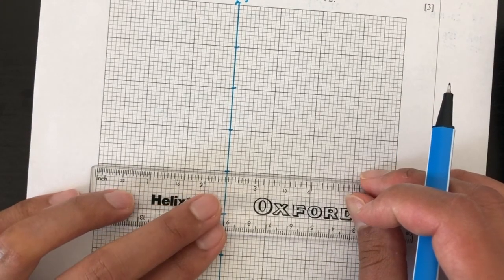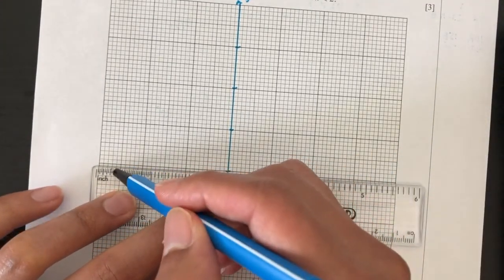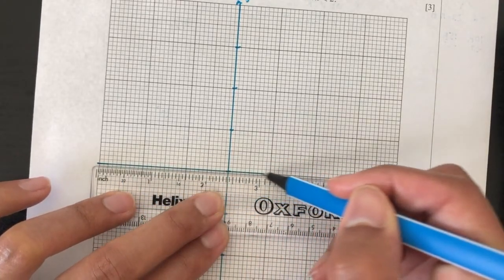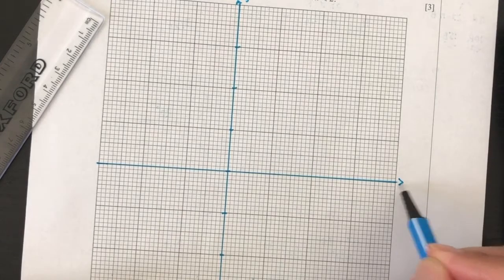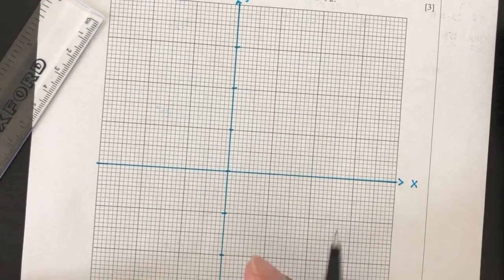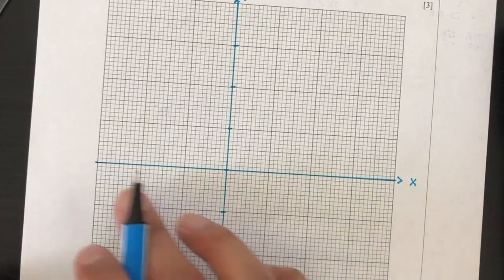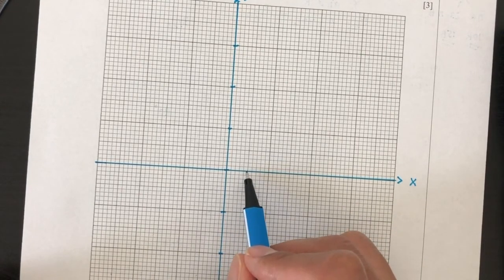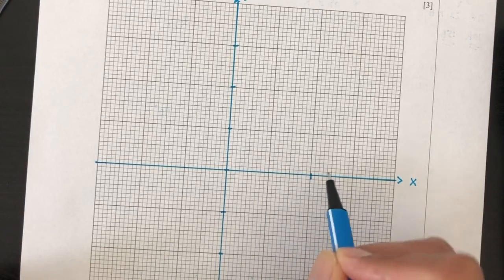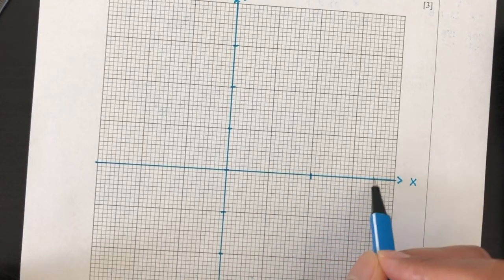So scaling is very important to make your graph take the space of this grid. So it is important that you know where you're drawing your curve. That's why we have to measure and everything. X will be 4 centimeters. So 1, 2, 3, 4 will be 1, and 1, 2, 3, 4 will be 2.